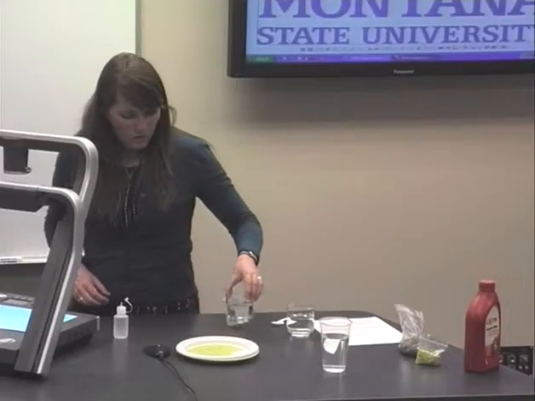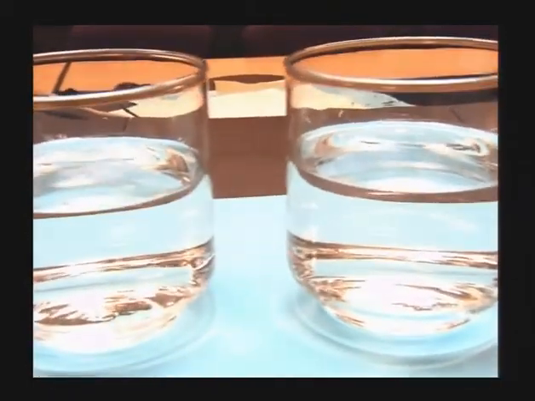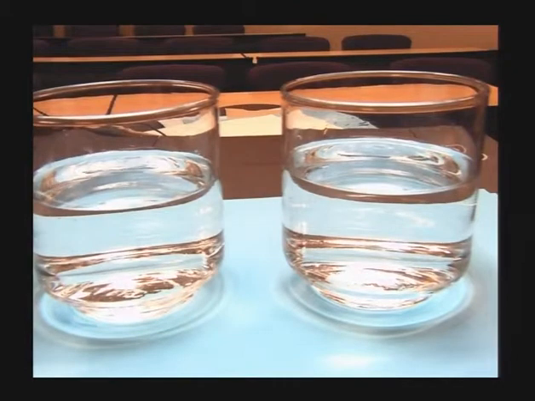Okay, another thing to do with Nano Sand that demonstrates basically the same principle. Zoom out a little bit. There we go. All right.